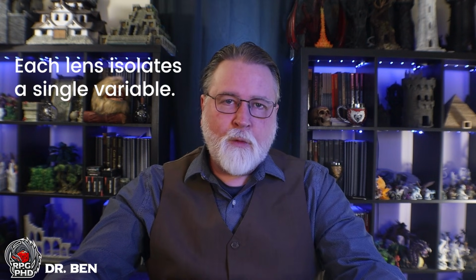Schell also emphasizes that lenses are most effective when used individually. Each lens isolates a single variable. Looking through several at once tends to blur cause and effect. When something feels strained or confusing, the process is simple. Choose one lens, ask its question honestly, and observe. The aim is clarity. Once clarity is achieved, decisions about change become easier.